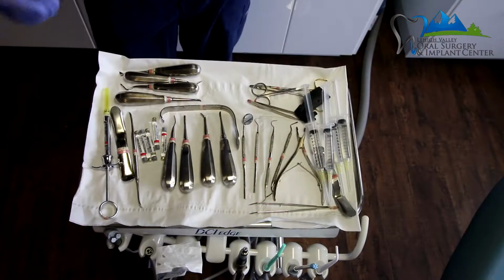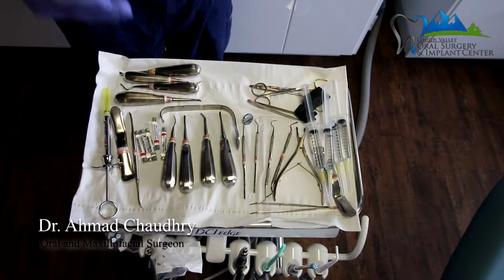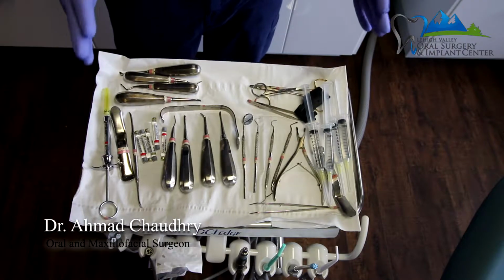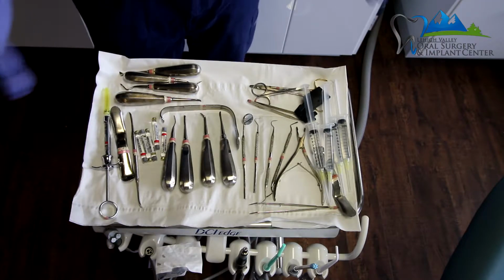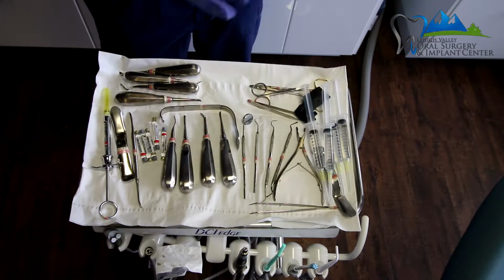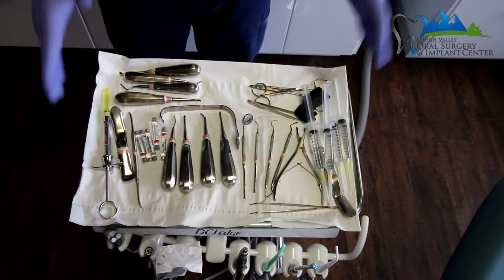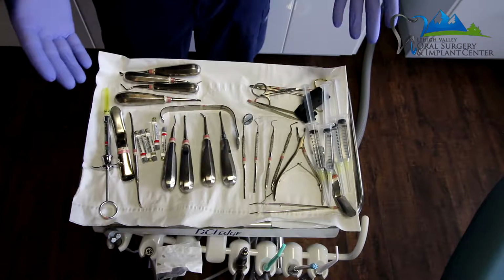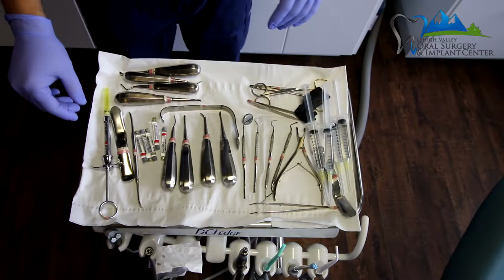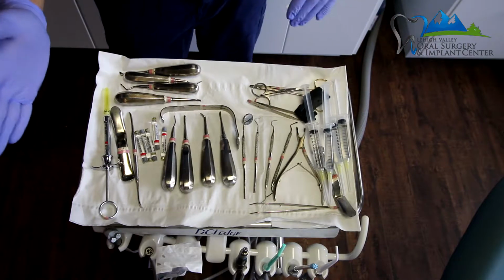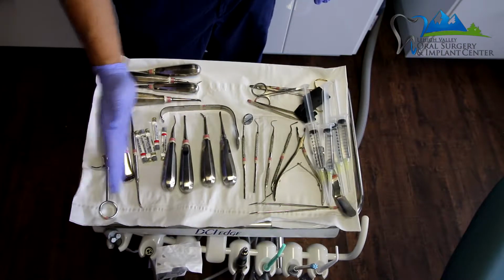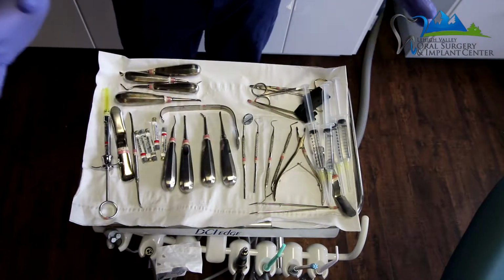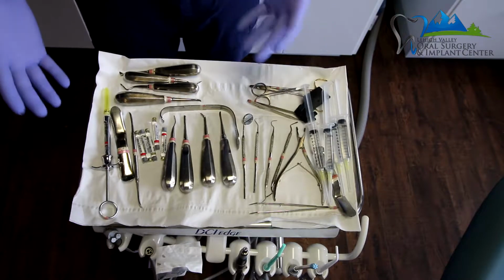So the setup of the tray is extremely important, and it really should be the exact same way every single time. The reason is that as a surgeon, I expect all my instruments to be in the same place every single time. Your surgeon may have a different preference on how to do it. I'm going to show you what my preference is and how I like to have it the same way every single time. It goes basically from this side to that side, and that's how I typically utilize the instruments.